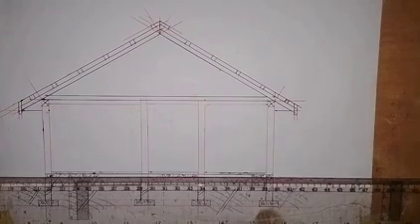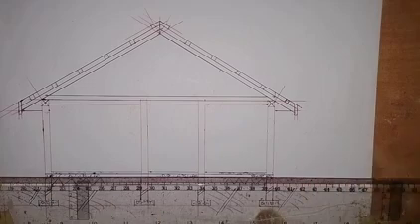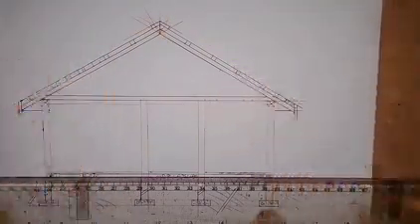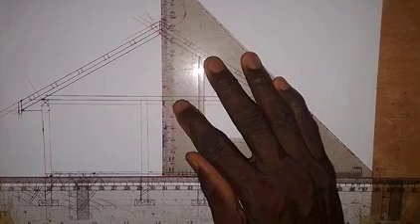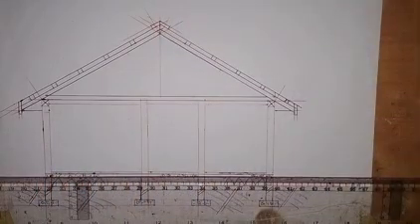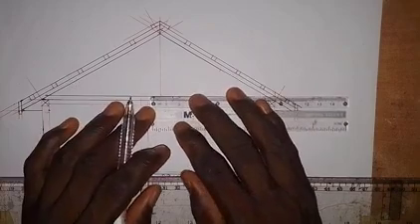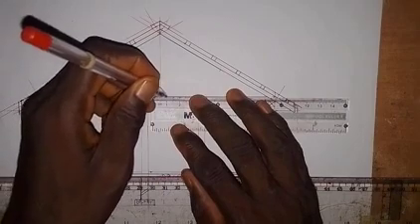So the next thing that we're going to do is to draw the king post and the other part. I'm not going to put struts there. That's my own choice, so you can do it the way you like. But these are the most important, with the king post that we are going to put. So for the king post, I'm going to draw a vertical line down here. From this point, I will draw a vertical line like this. Then I'm going to take 5 millimeters here to the left and 5 millimeters to the right side.